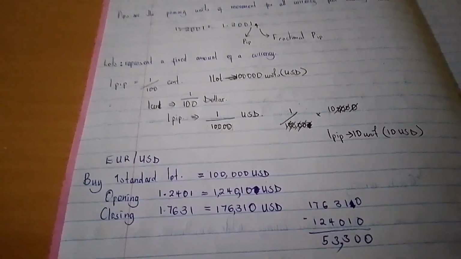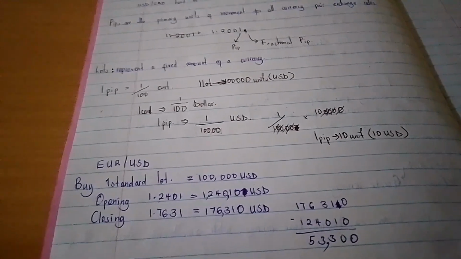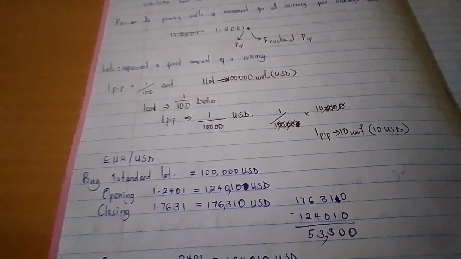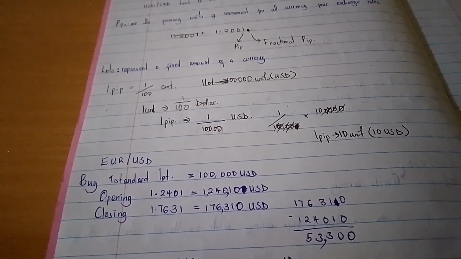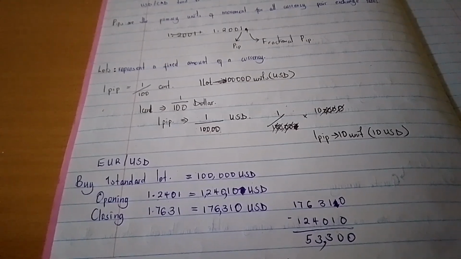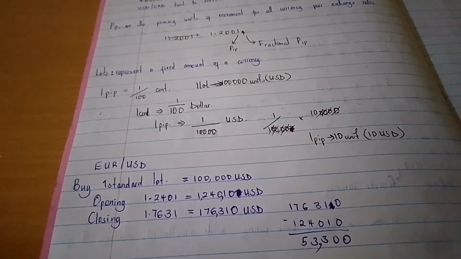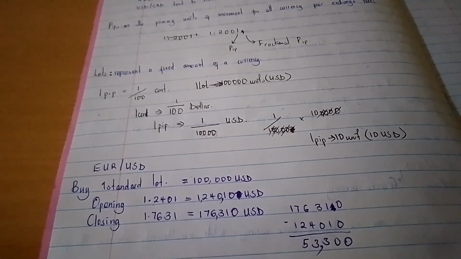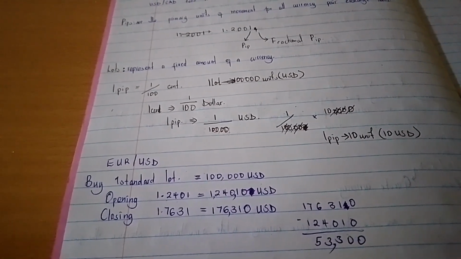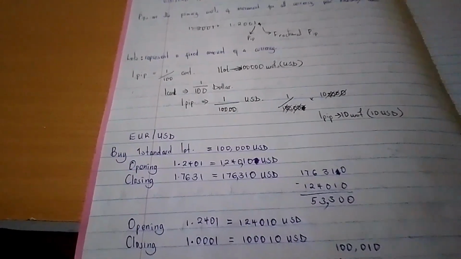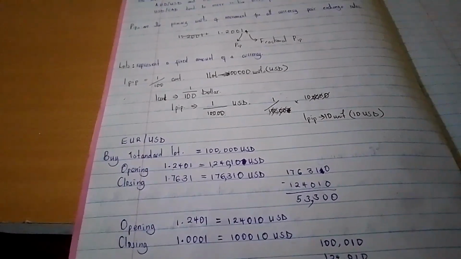Then what we said is that if you had that 1 lot and you convert at your opening, you'll find that you started with 124,010 USD, and then you close at 176,310 USD. So therefore you'll have made a profit of 53,300 USD.